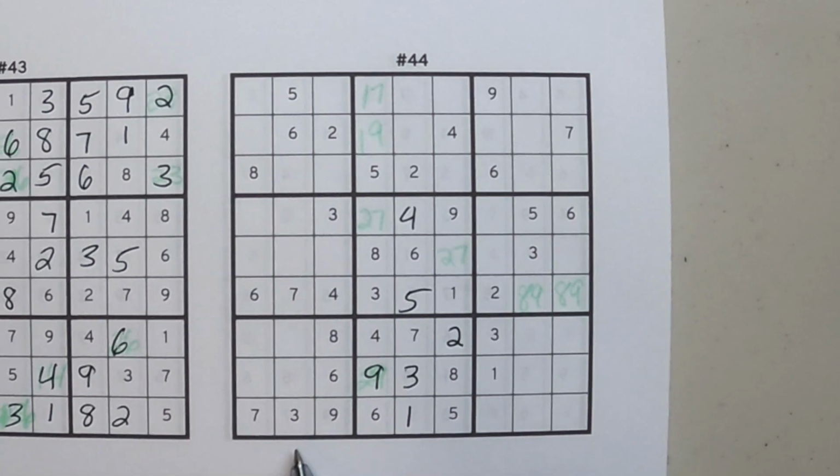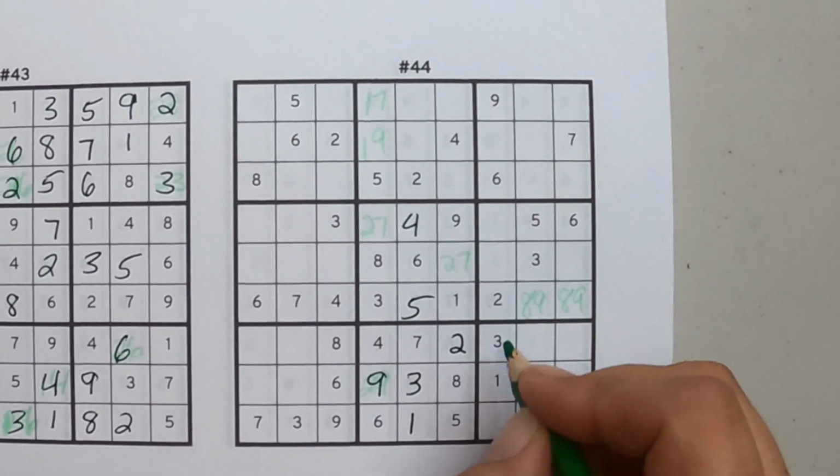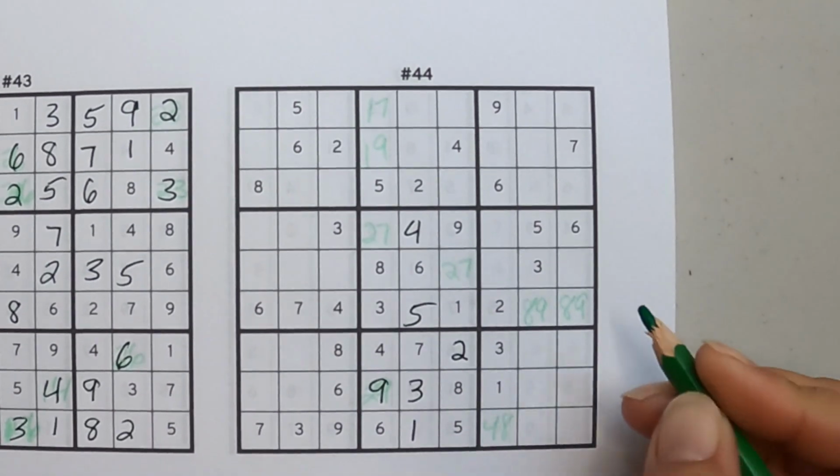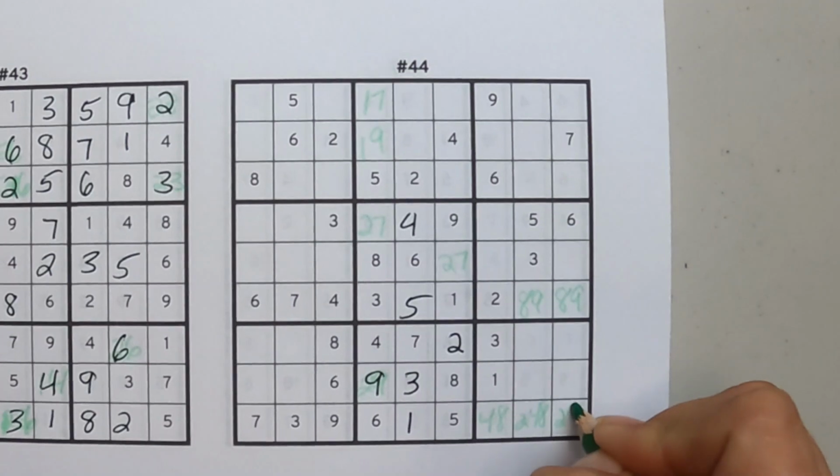For this bottom row, we're missing 2, 4, and 8. We've got a 2 here, so 4, 8. No other help, so 2, 4, 8.